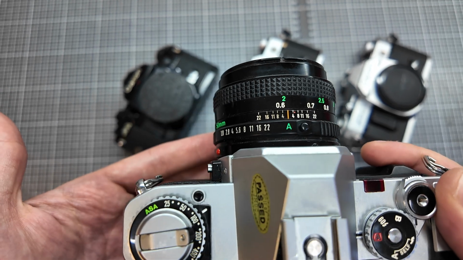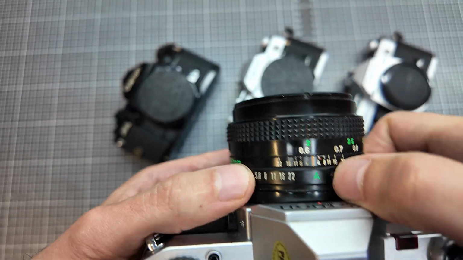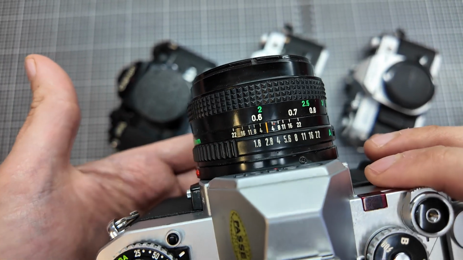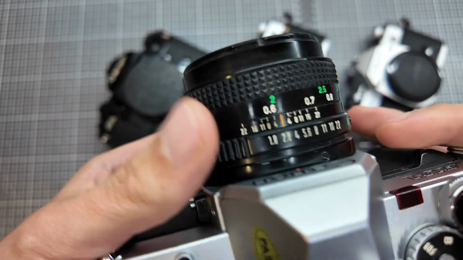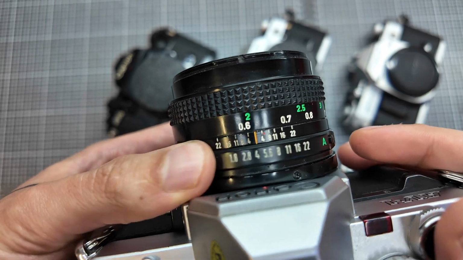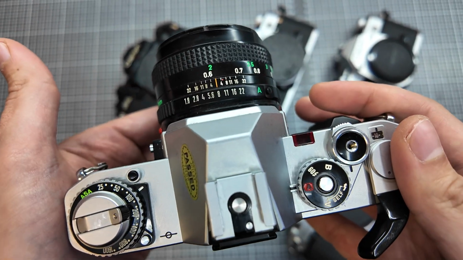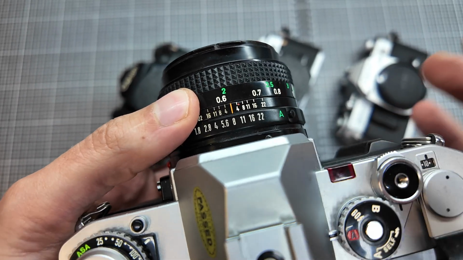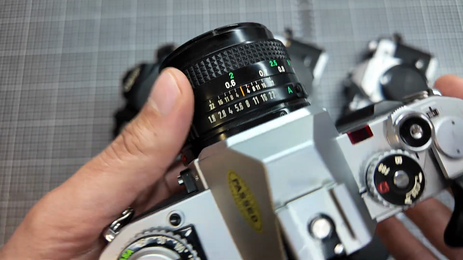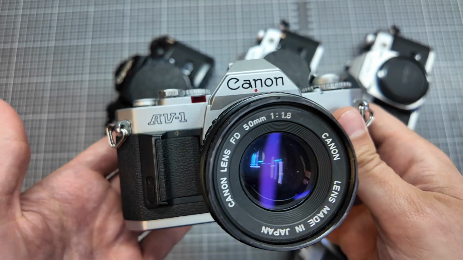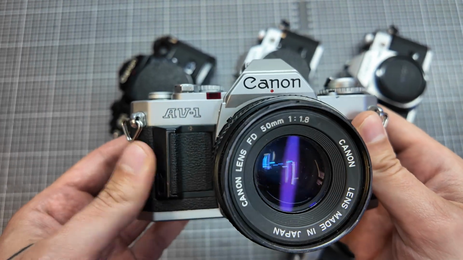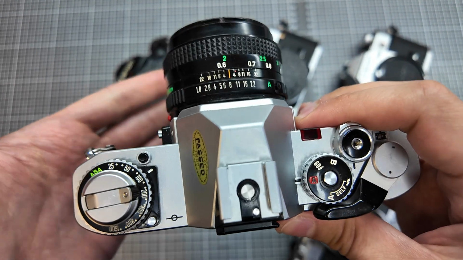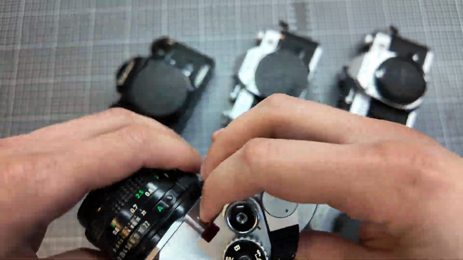You set the lens to one aperture that you choose, and the camera will choose the shutter speed for you. That's why it's called aperture priority. The camera prioritizes your choice of aperture and chooses a shutter speed. There is no option to choose the shutter speed manually, which is why this camera is a little cheaper than the other ones. But if you just want a Canon A series camera and you don't need manual shutter speed adjustment, this is a very good option for you.